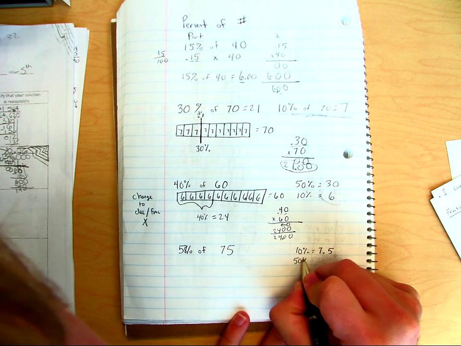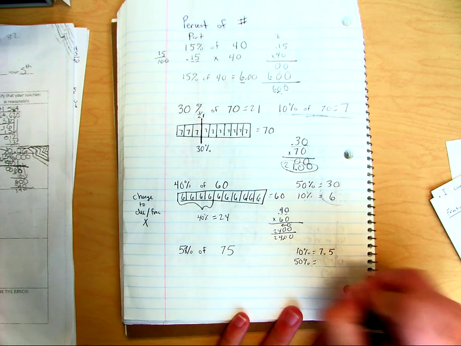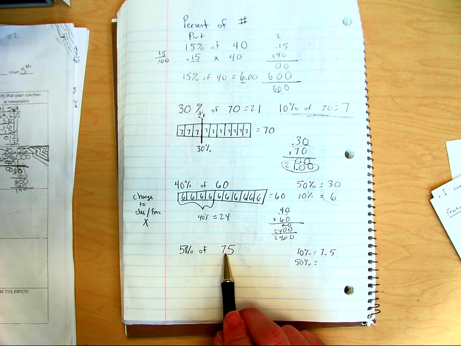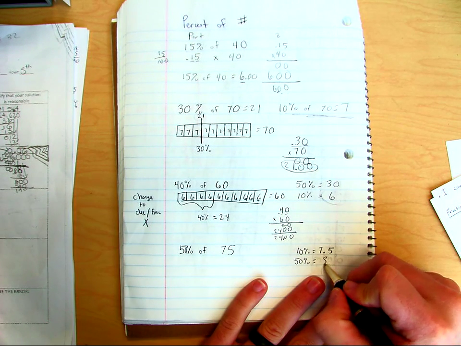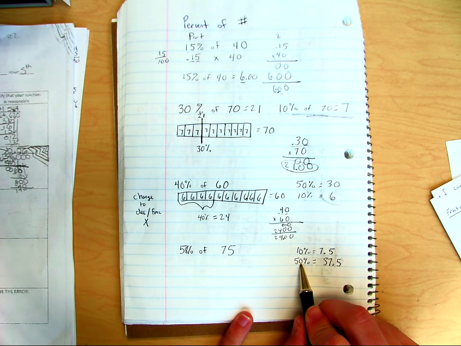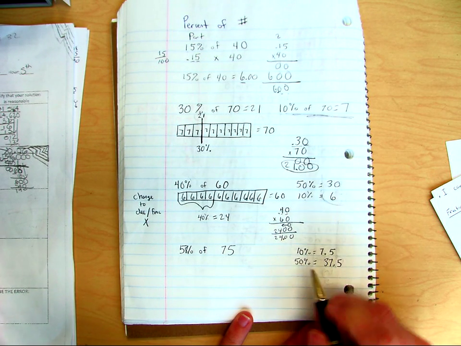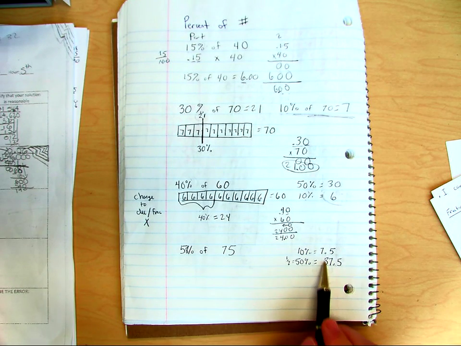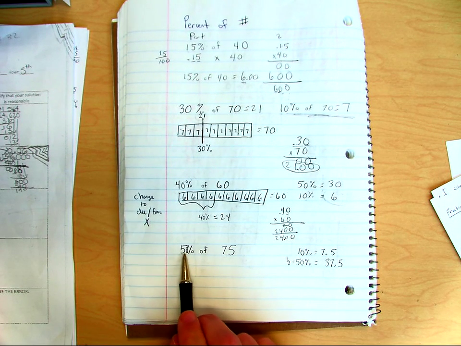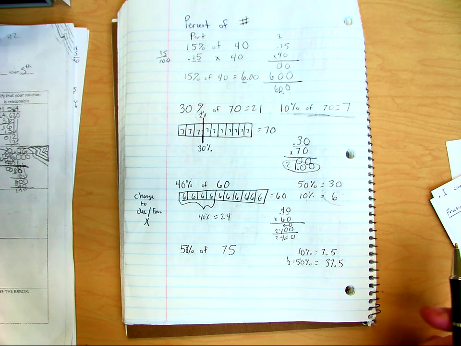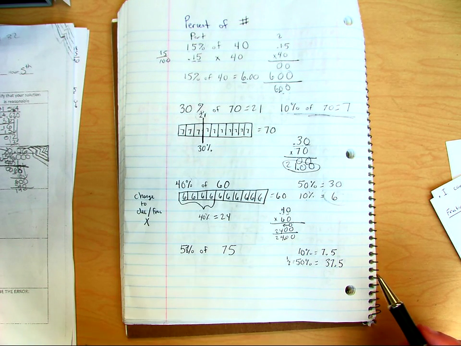50%, half of 75 is 37.5. I got that by dividing it by 2. 50% is cutting it in half. That means dividing it by 2. So I know my answer's got to be a little bit more than 37.5 because I have 58%. This one, 58%, is not such a nice number to make a model. You could do it, but it would be a little bit more complicated.